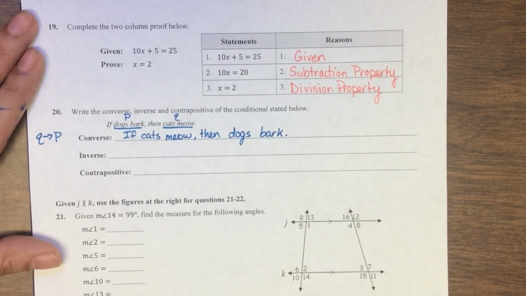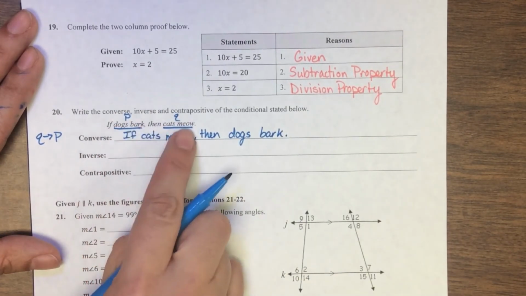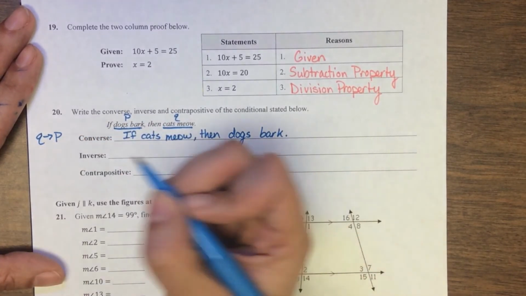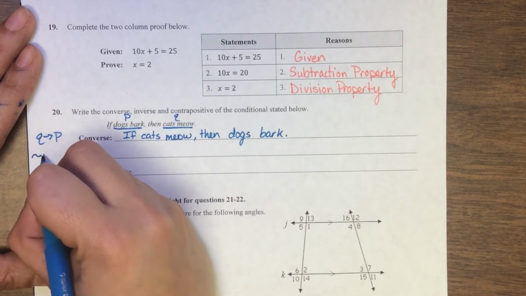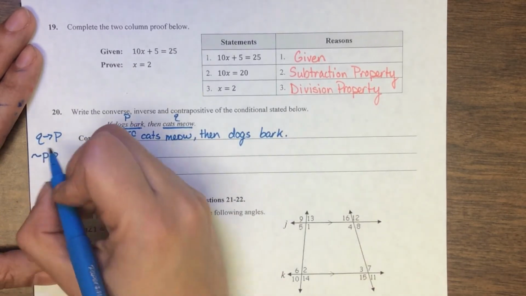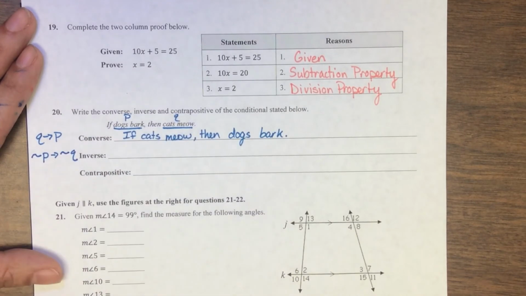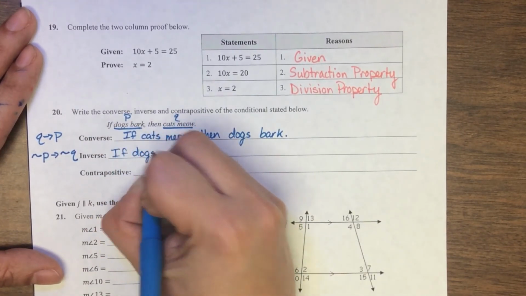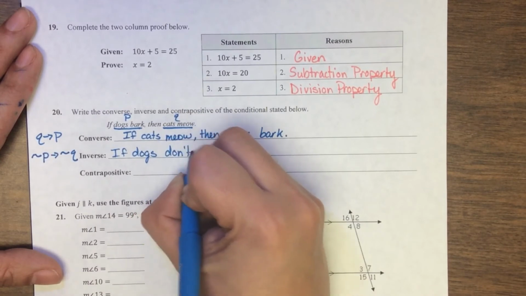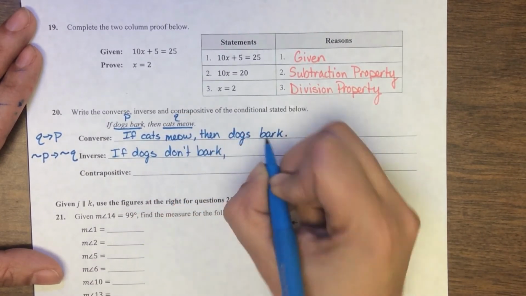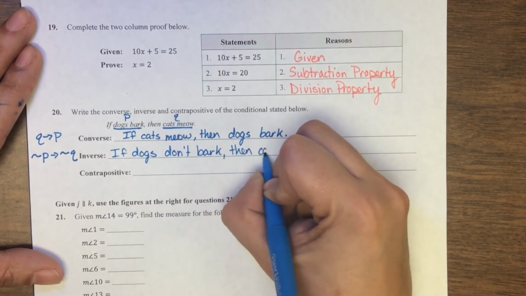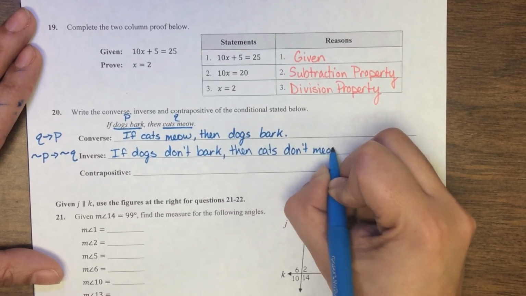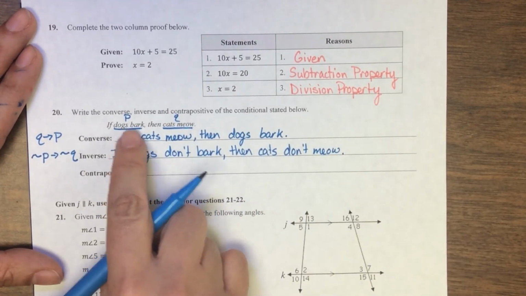Okay. Now when we go to our inverse, they stay in their same place, but now they become negated, which means they're negative. So not P, if not P, then not Q. If dogs don't bark, then cats don't meow.